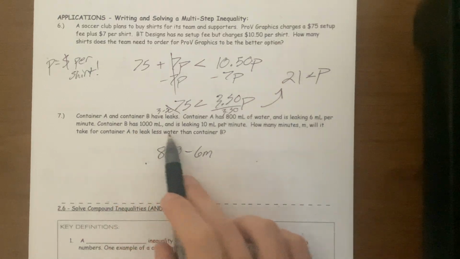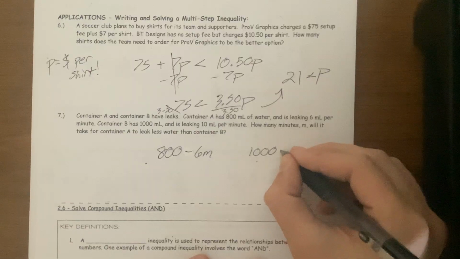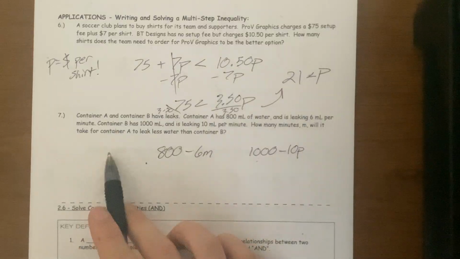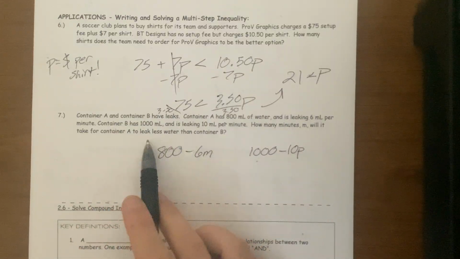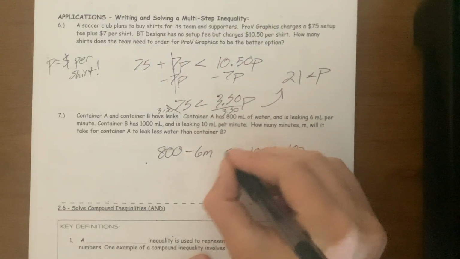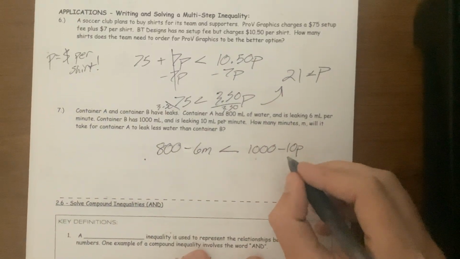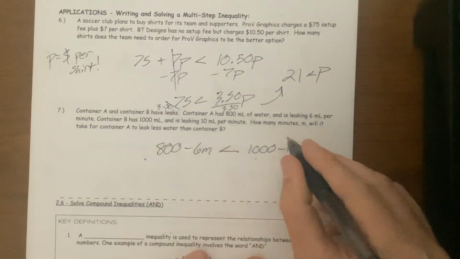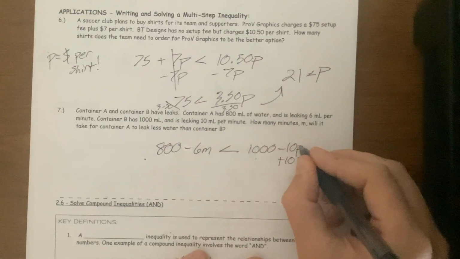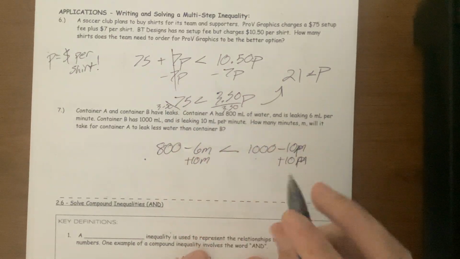Let's see, container B is at 1,000 and is leaking 10 per minute. So how many minutes, m, will it take for container A to leak less water than container B? So we want container A to be less than container B. Let's add all of my letters to the same side. There are no parentheses, so we can skip to step 2, moving all of my letters to the same side. So I'm going to add 10m, that's supposed to be m, to both sides here.